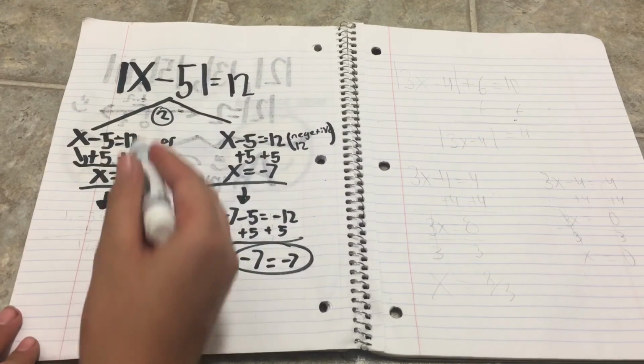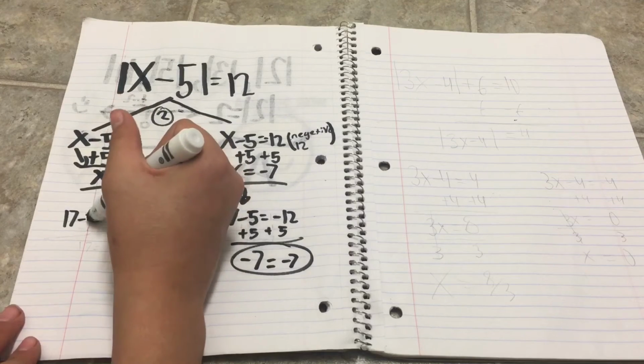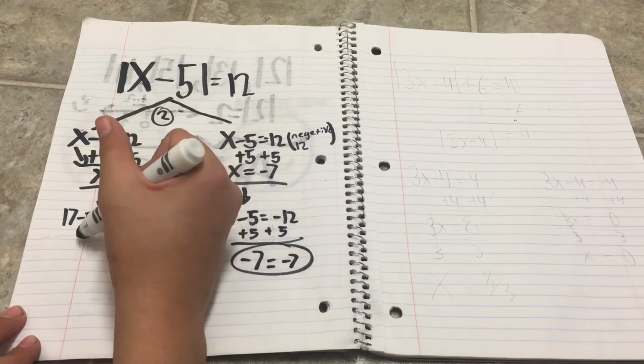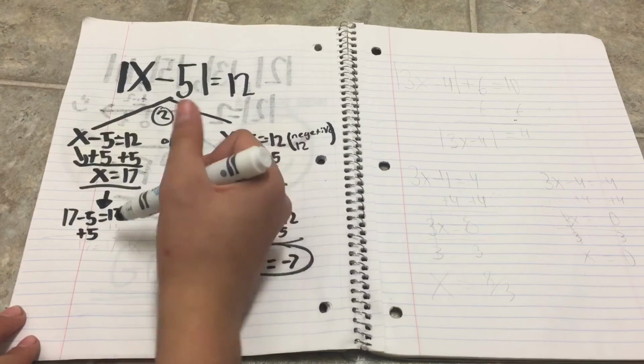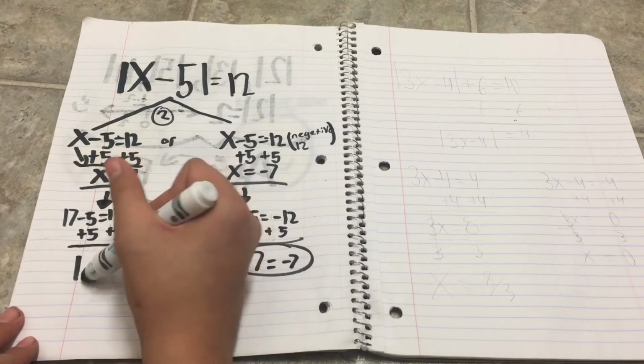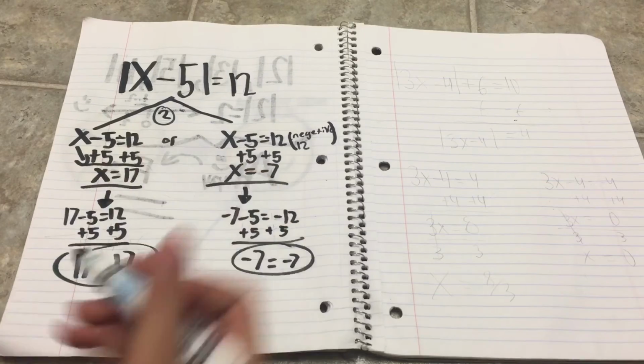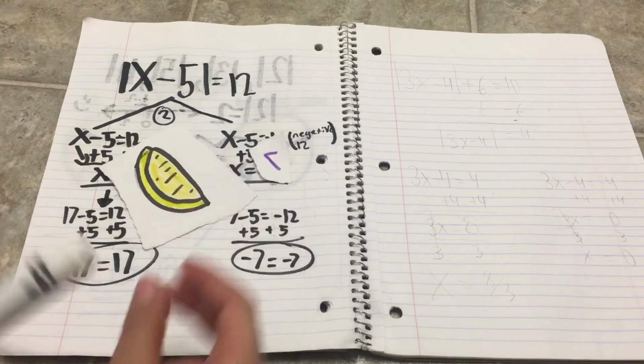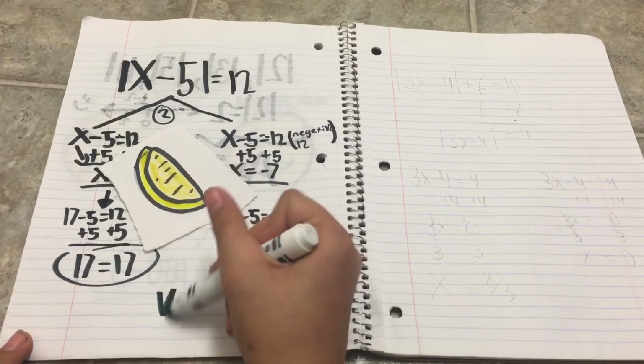Now let's check the other. Since x equals 17, it would be 17 minus 5 equals 12. You would add 5 on both sides, and then that would be 17 equals 17, since 12 plus 5 is 17. Easy peasy, lemon squeezy.